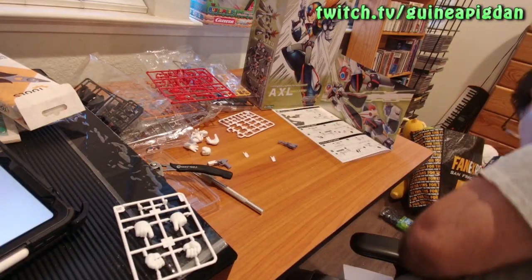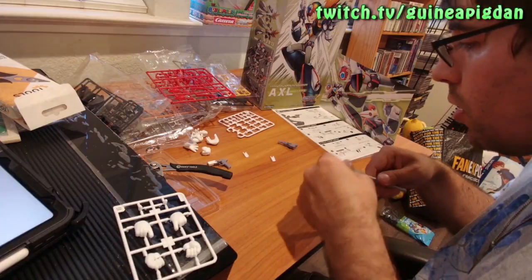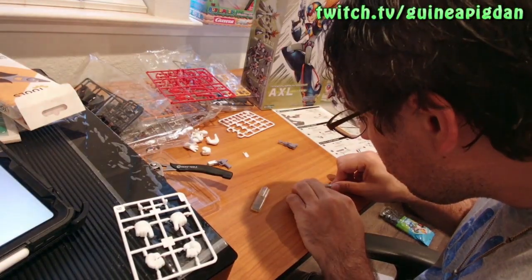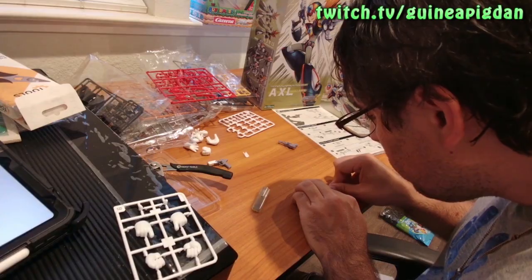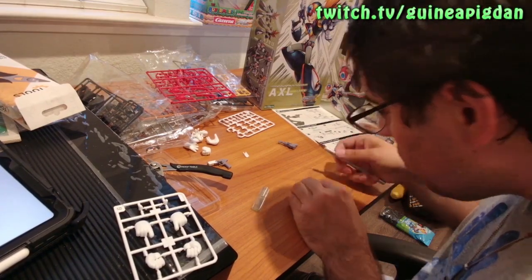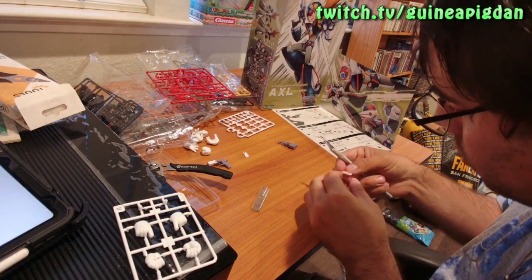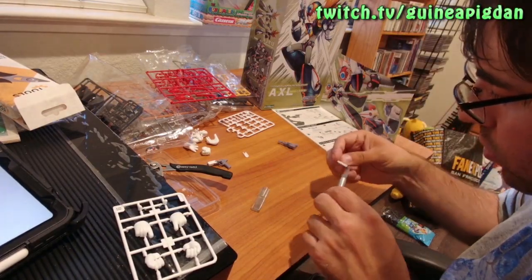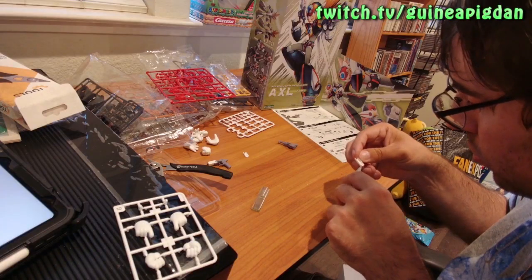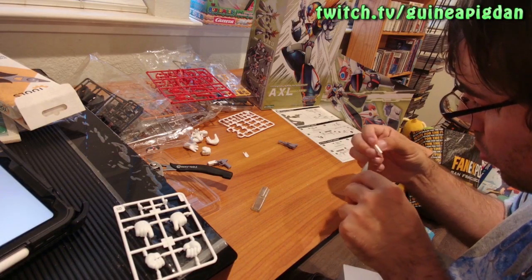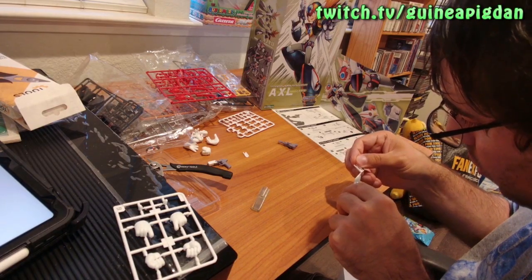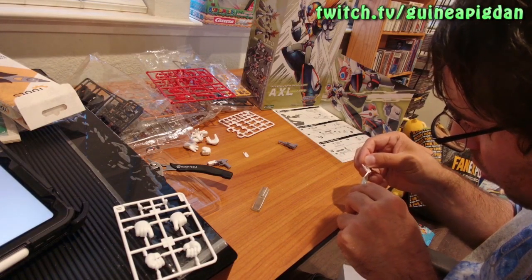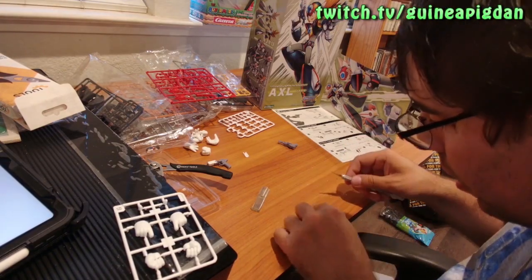It's 2. There we go. Oh. Should try to cut it off with the... Yeah, I'm definitely risking cutting myself if I try to cut it like that.